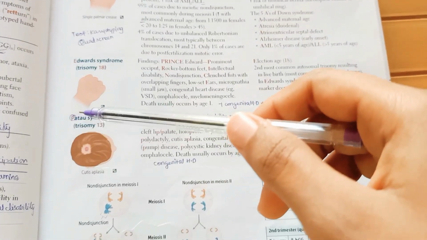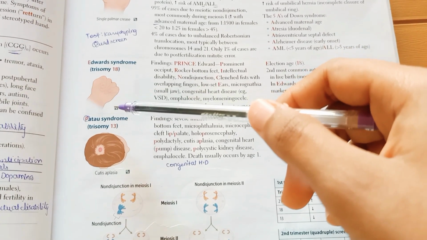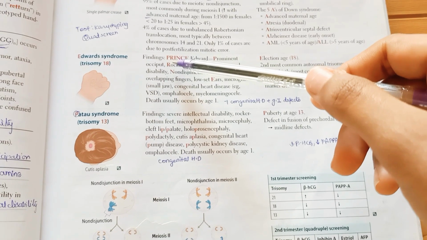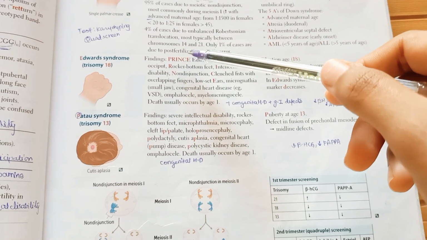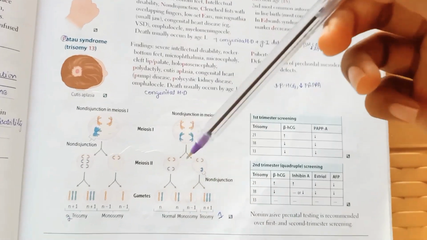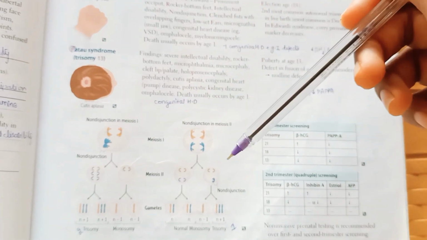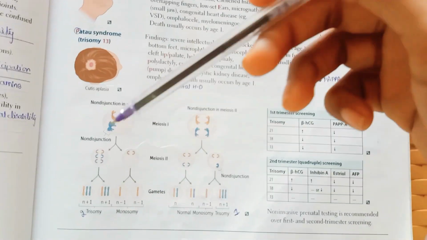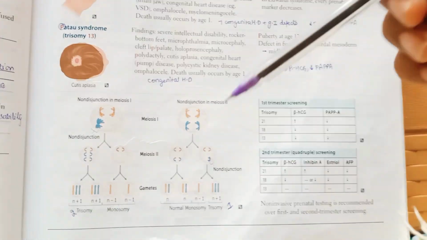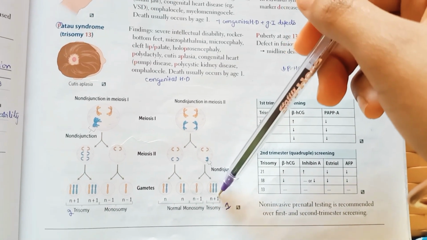Next, coming to Edwards syndrome, we remember a prince called Edward, who is 18 years of age. The mnemonic is PRINCE. P is for prominent occiput, R is for rocker bottom feet, and I is for intellectual disability. N is for non-disjunction. You can see here a meiotic non-disjunction, seen in meiosis 1 and also in meiosis 2. If non-disjunction occurs in meiosis 1, it leads to formation of 2 trisomic daughter cells. If there is non-disjunction in meiosis 2, it forms 1 trisomic daughter cell.